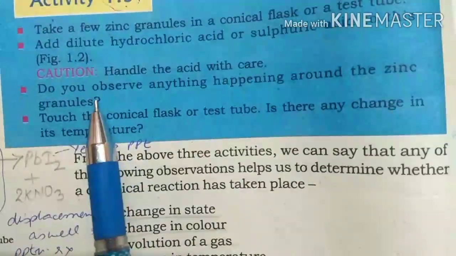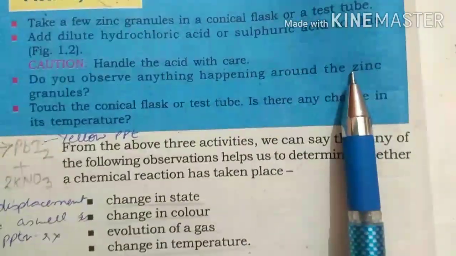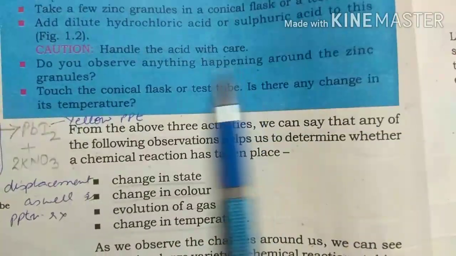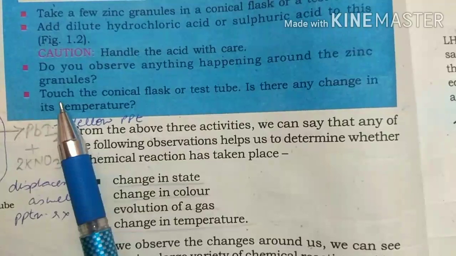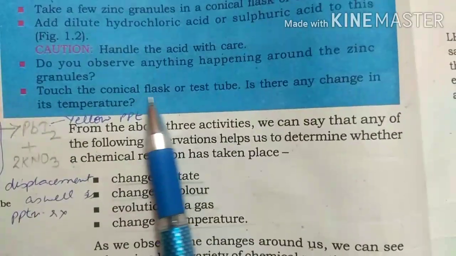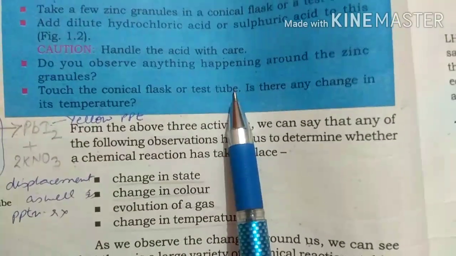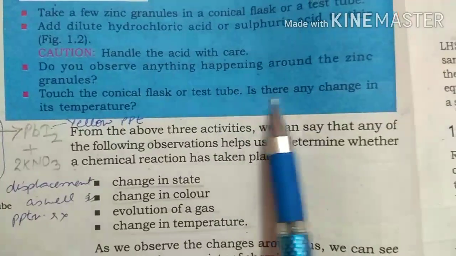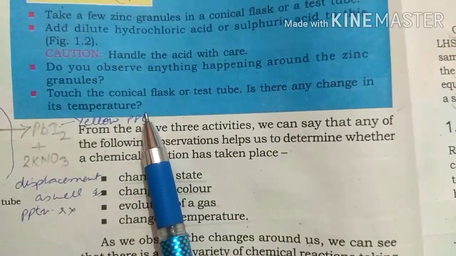Now we come back to chapter number 1. They were asking that what do you observe? So we have checked that hydrogen gas is produced. Next step, touch the conical flask or test tube, whichever we were using. Is there any change in its temperature?